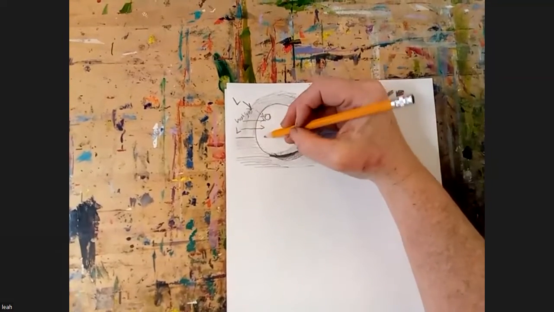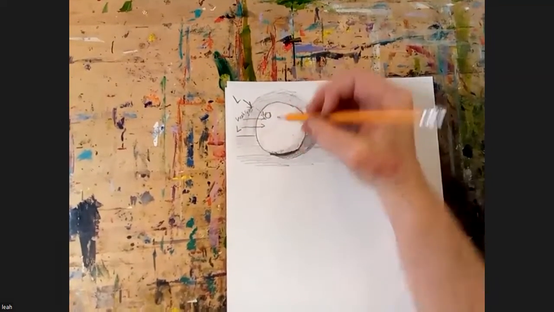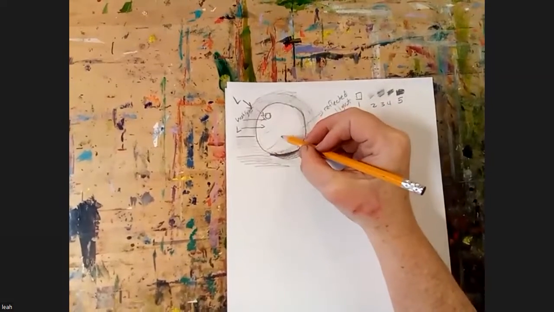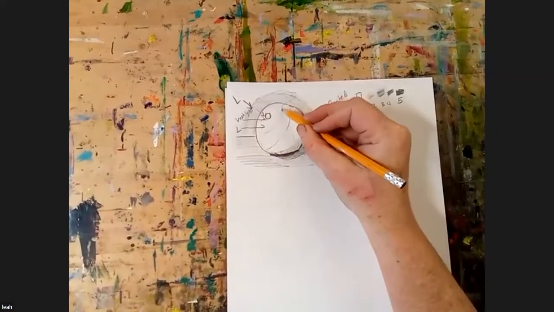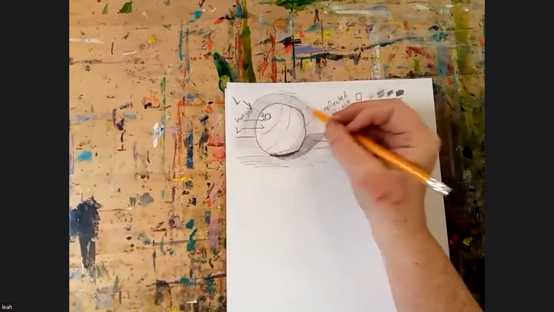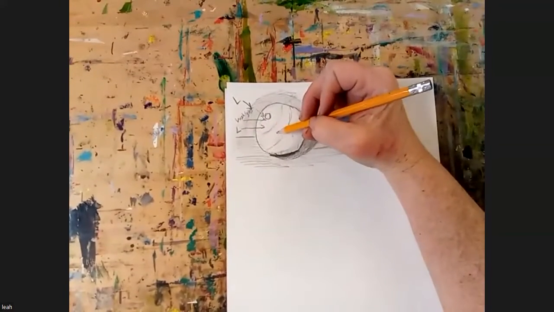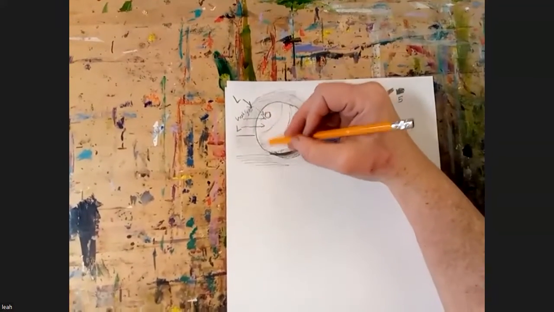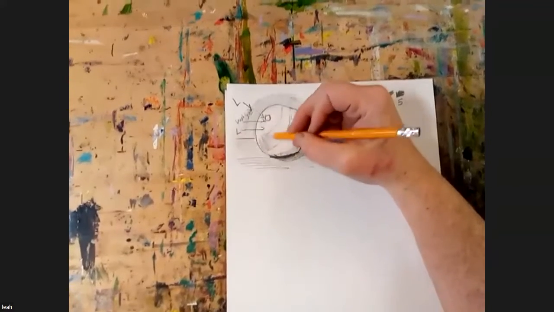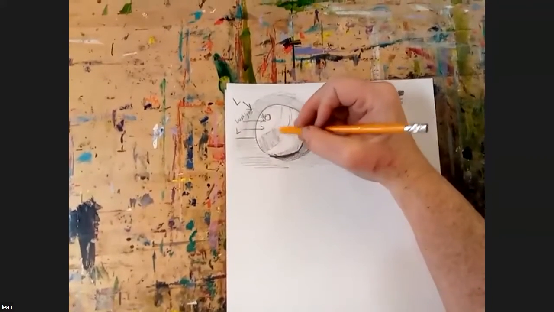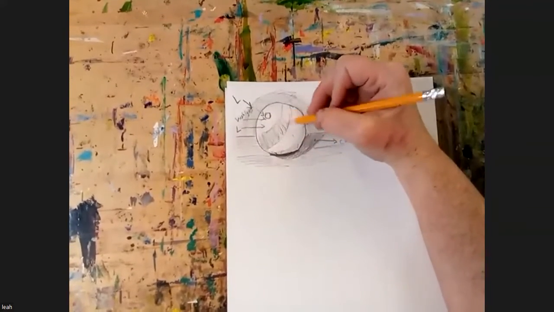And then basically, I think the best way to do this is like this. I'm going to just draw it like this. As the sphere starts to turn away from the light, it gets a little bit darker, like a 2.5 or maybe a 3.